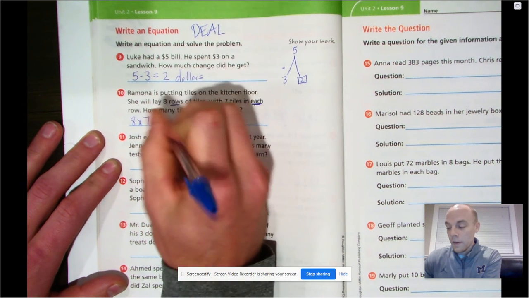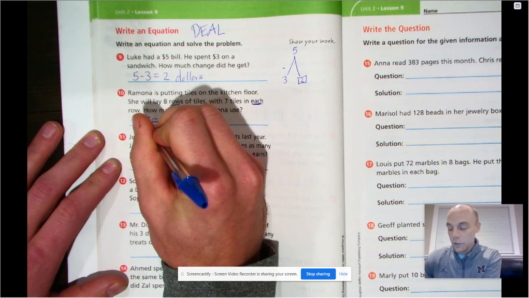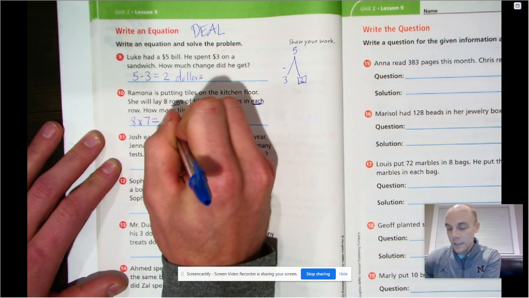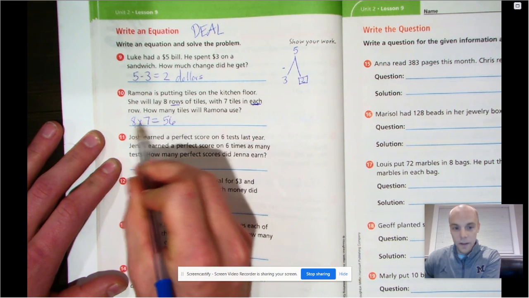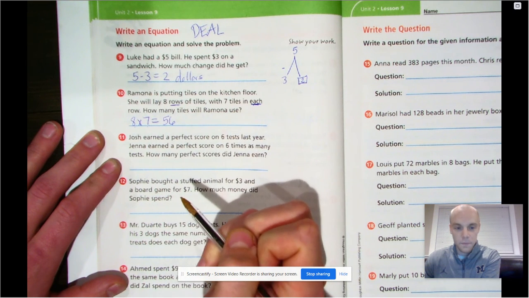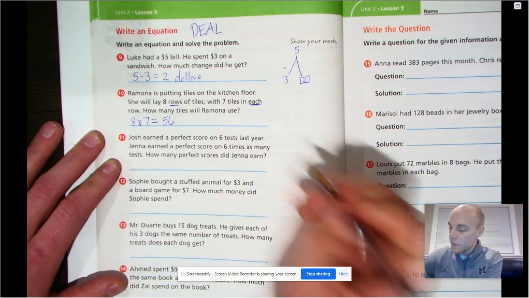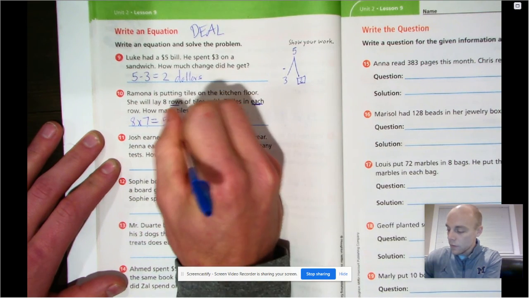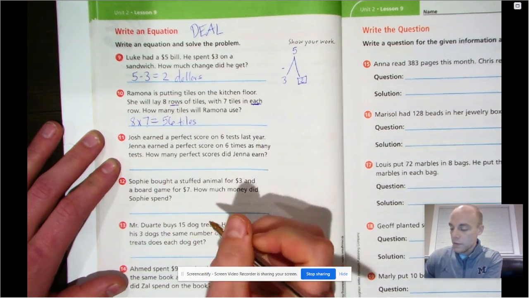Remember, when you have 8 times 7, you go to the answer 5, 6, 7, 8. 5, 6, 7, 8. Remember? And your answer would be 56. 5, 6, 7, 8. 56. 56 what? How many tiles? Tiles there. So 56 tiles.